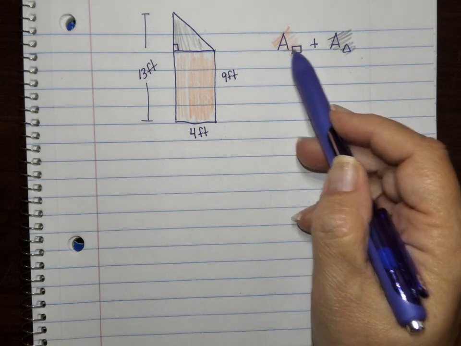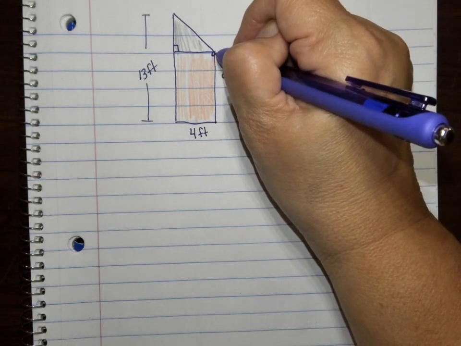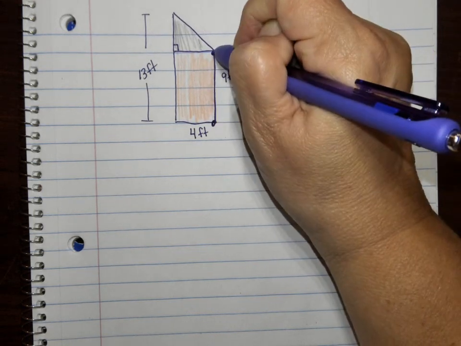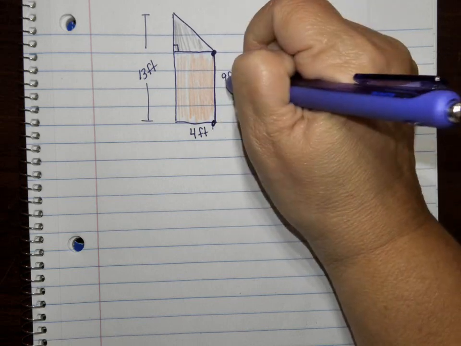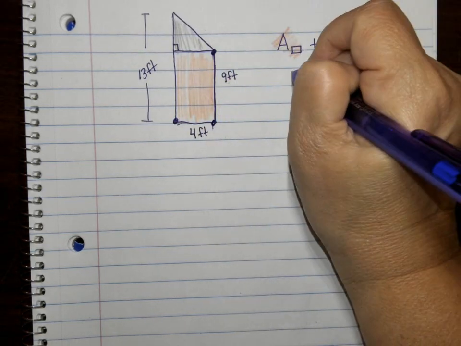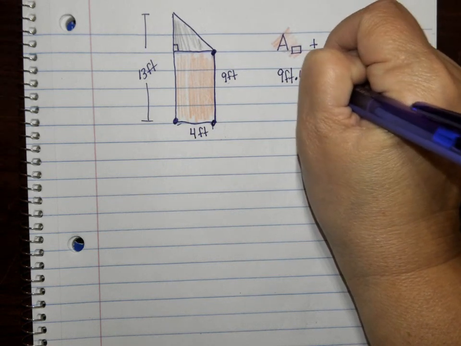Okay, so for the area of the rectangle, that's the length of my rectangle. So from this point to this point, that's 9 feet. And from this point to this point, that's 4 feet. So area of a rectangle is just 9 feet times 4 feet.